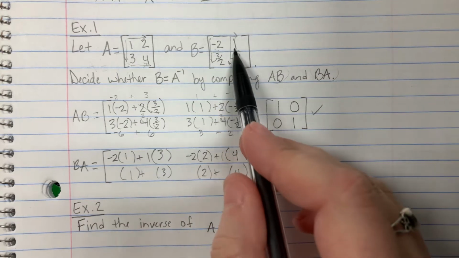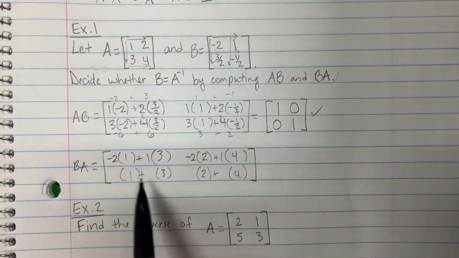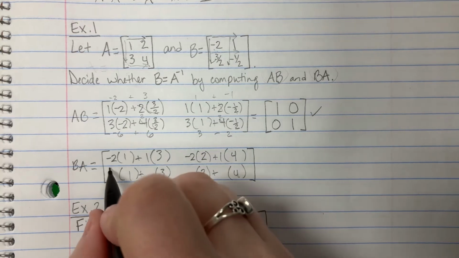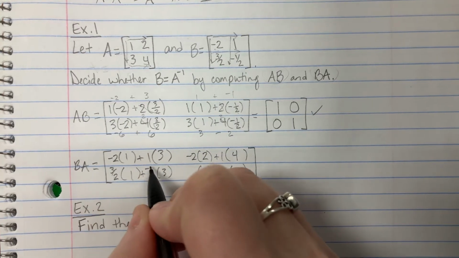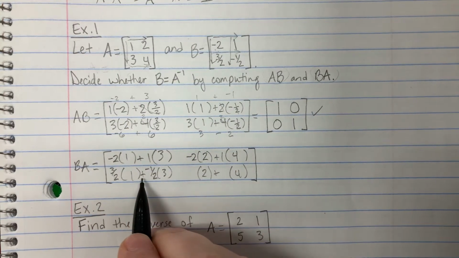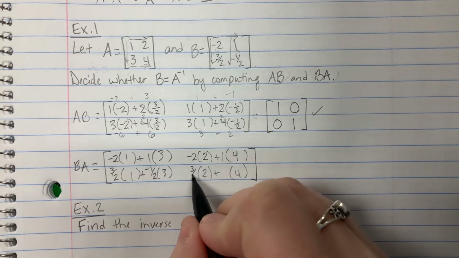Okay, so I went across this one. Now I have to go across this one. So these two are going to be 3/2 and -1/2. So 3/2, -1/2, which means I could have written this as minus, but I'll leave it the way it is for right now.